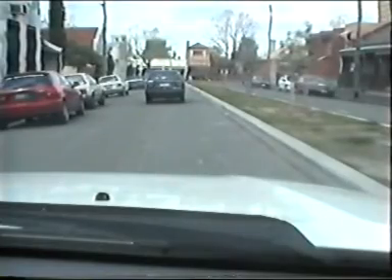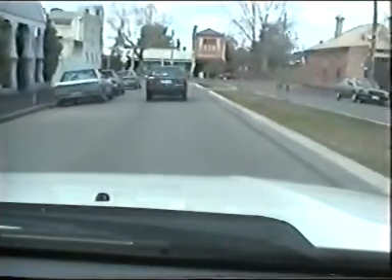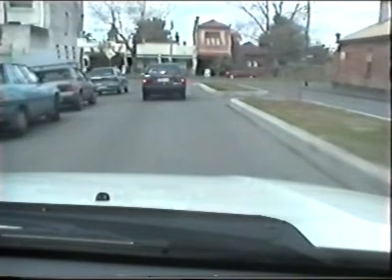Now compare your reaction. The vehicle in front starts braking when approaching the end of the street. You are travelling at a safe distance, so you should slow down as soon as you notice the brake lights appear.